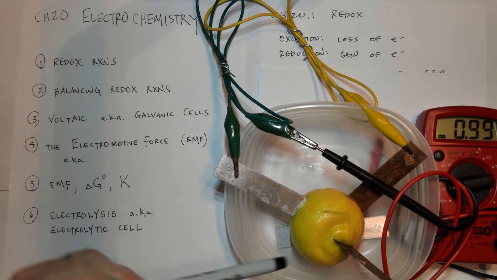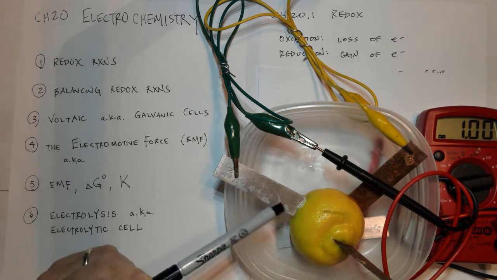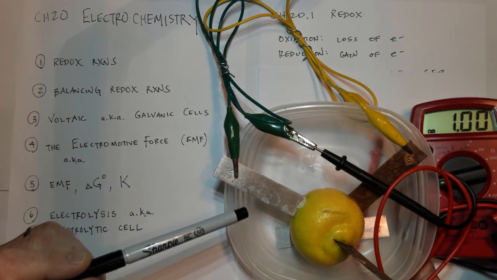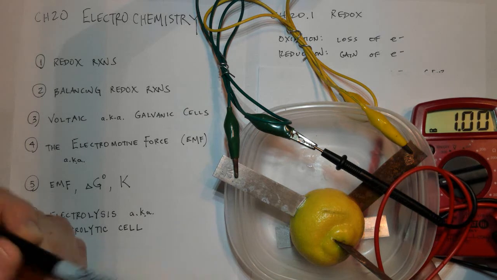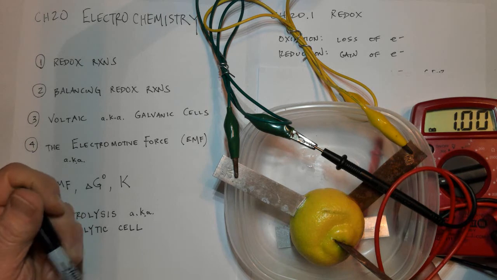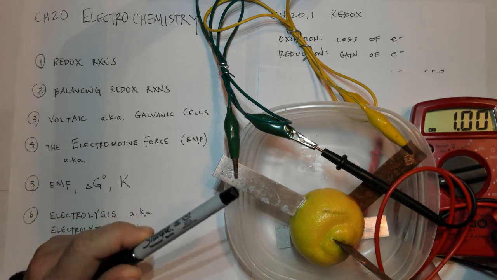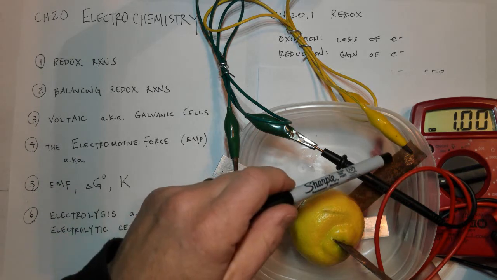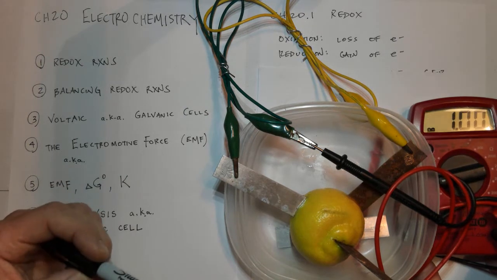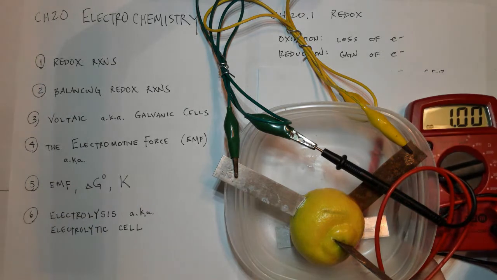This one happens to be created using a lemon, and then I have a strip of zinc metal right here and a strip of copper metal right here. Connected to it I have this device called a voltmeter. Normally it's called a multimeter, but I'll just call it for what it's measuring right now. And it's measuring what's called the voltage, or the potential difference between zinc and copper, using lemons as the electrolyte between. And you can see that this produces approximately 1 volt.